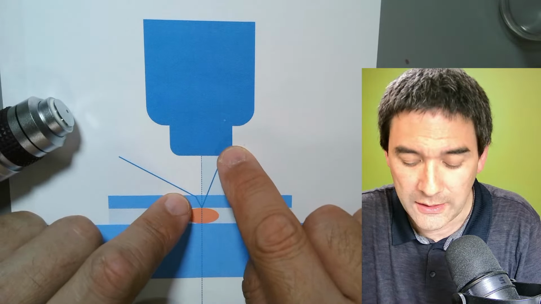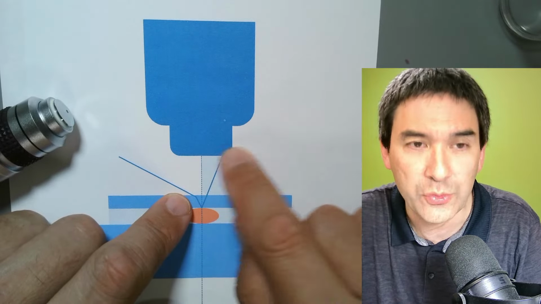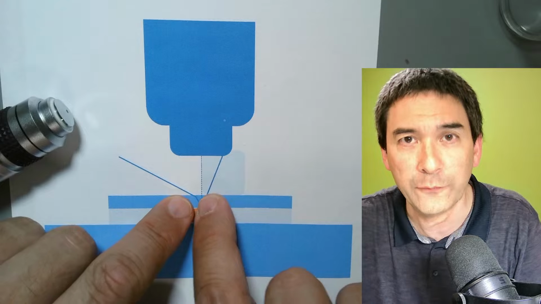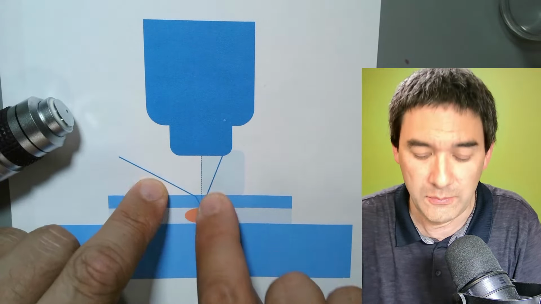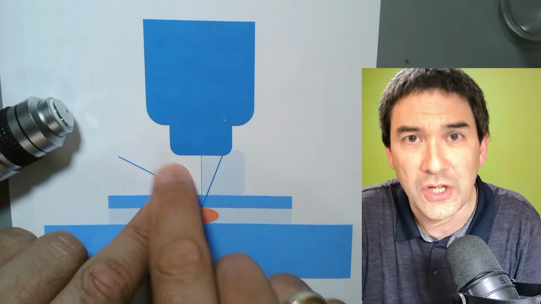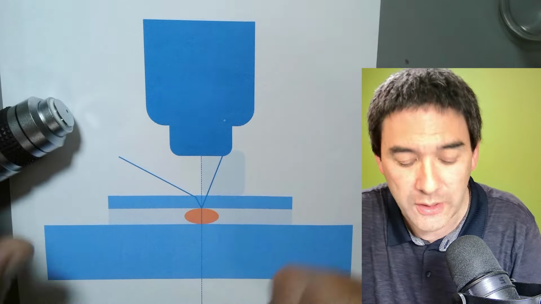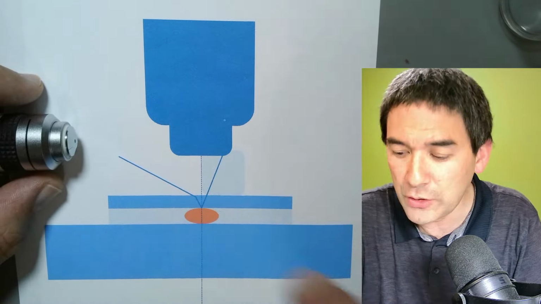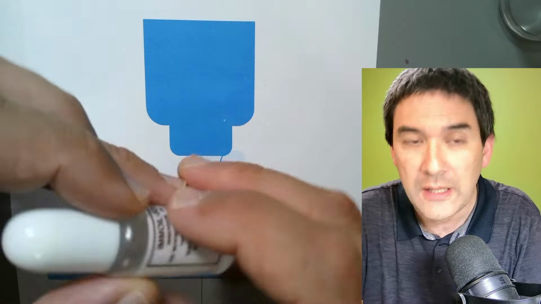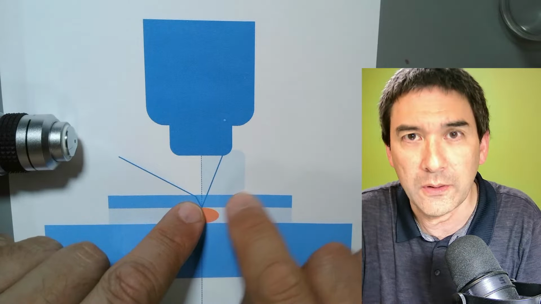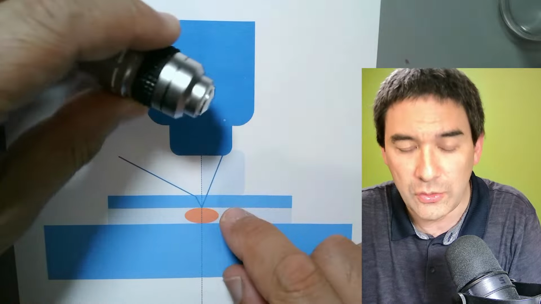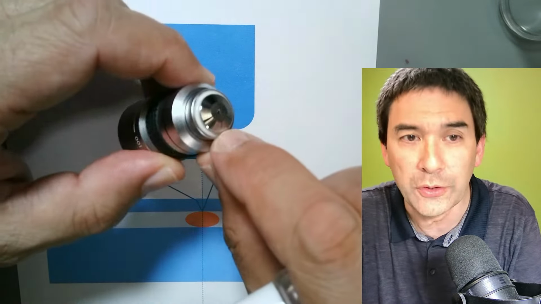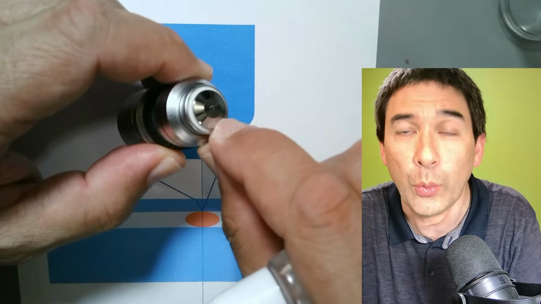So this is the reason why you use immersion oil: to make sure that the light does not have to go from glass into air, because this will actually cause a loss in image information. This means that you take a drop of this immersion oil, put it directly on a microscope cover glass, and rotate the objective into the oil, so the front part of the objective will be covered in oil.